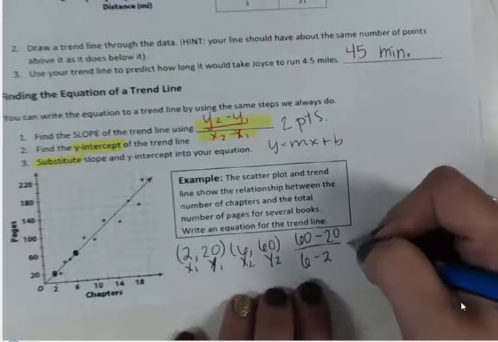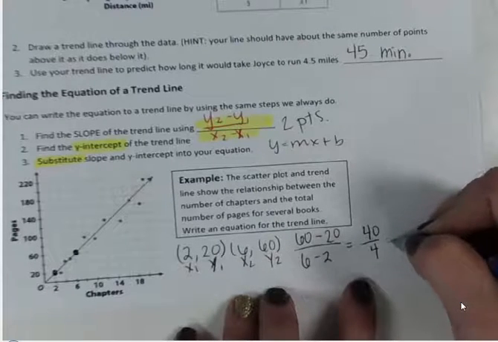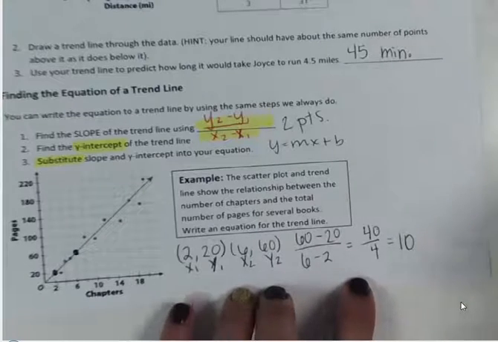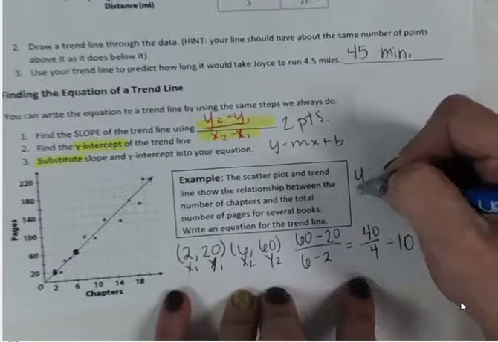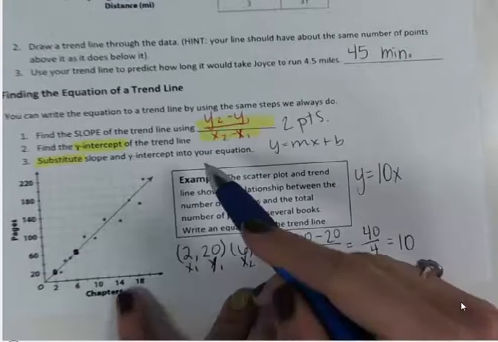Simplify. 60 minus 20 is 40. 6 minus 2 is 4. This can be simplified. 40 divided by 4 is 10. So we know that our slope is, so far, y is equal to 10x. And I know it's positive 10 because my trend line is going up.